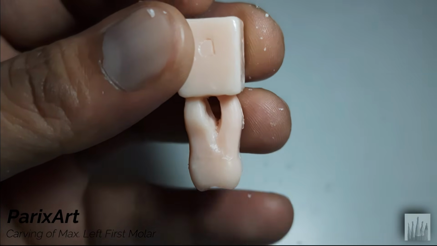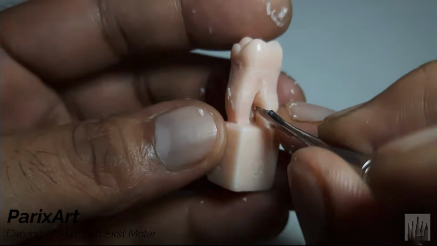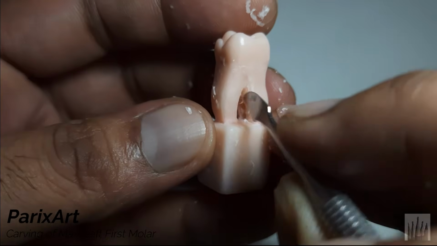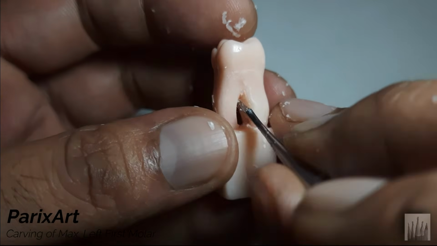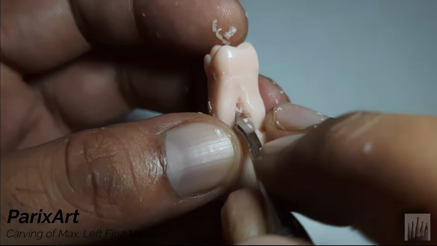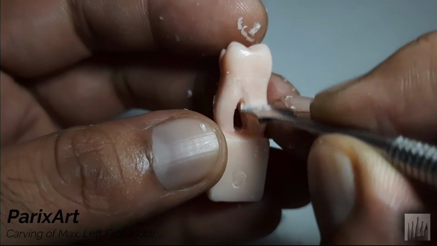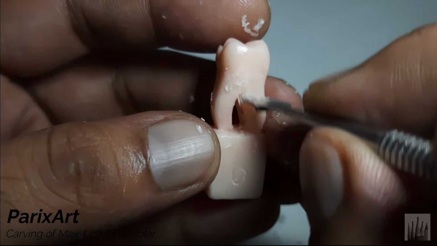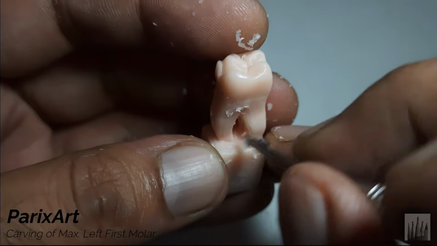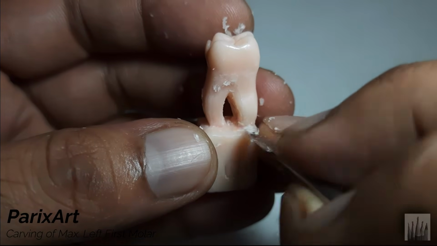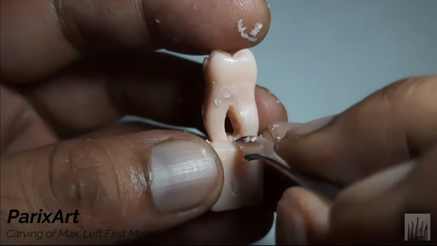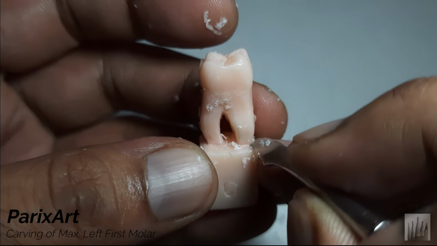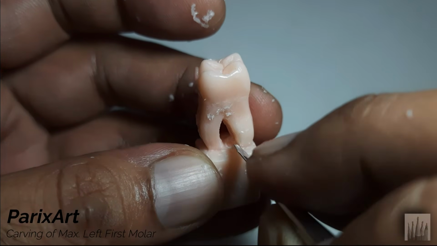See? Now just smoothen it, lightly running the carver all over. It's very important to always keep the base clear.